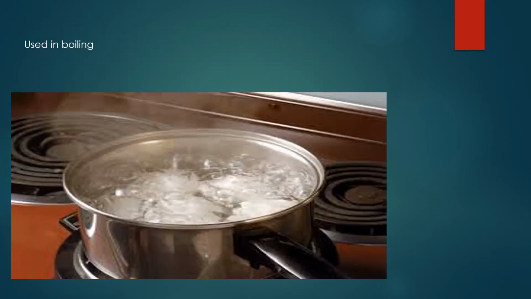Apart from that, we use heat for boiling water. Look at the picture. You can see we have water there. We have boiling water.